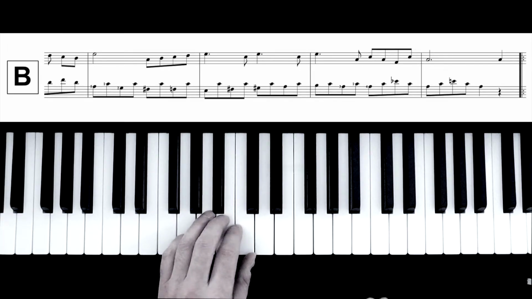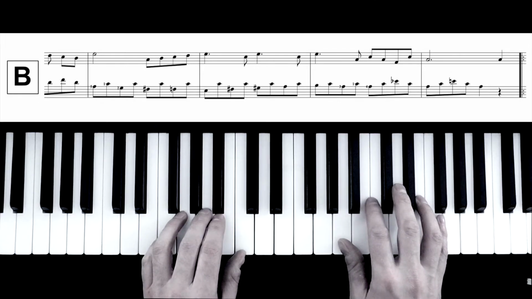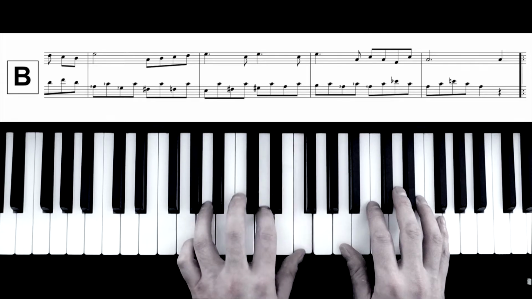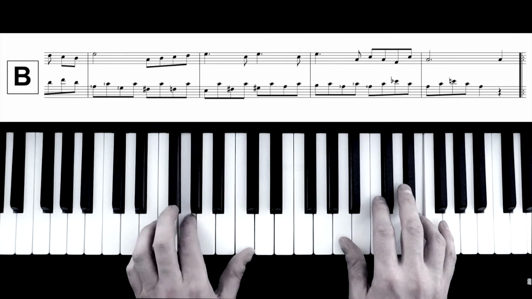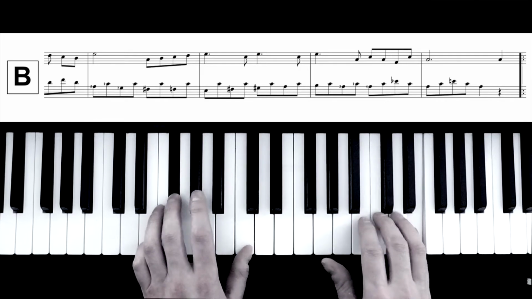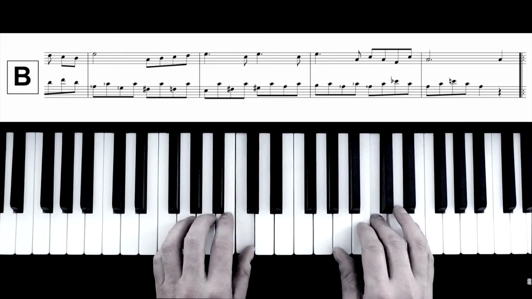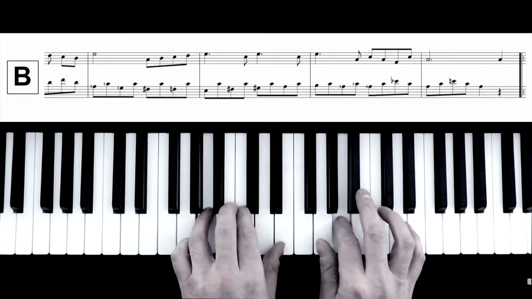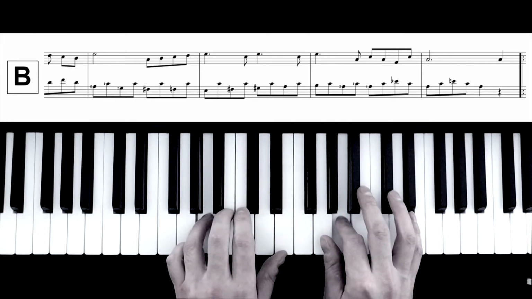I'm going to go straight on the B section just for the moment. So it goes something like this. You've just gone, and then, that's how they fit together.